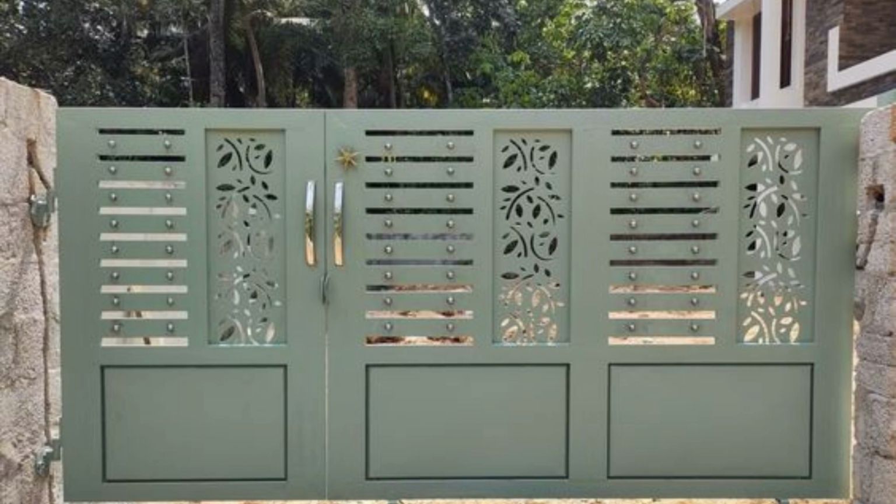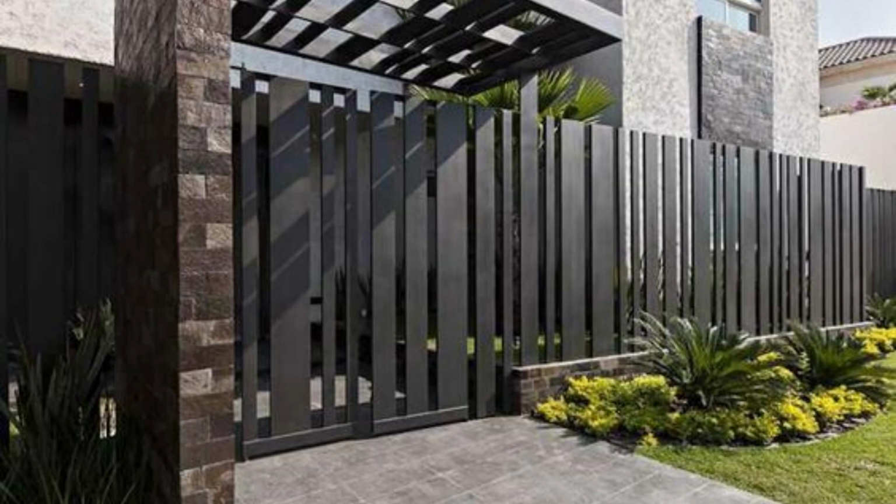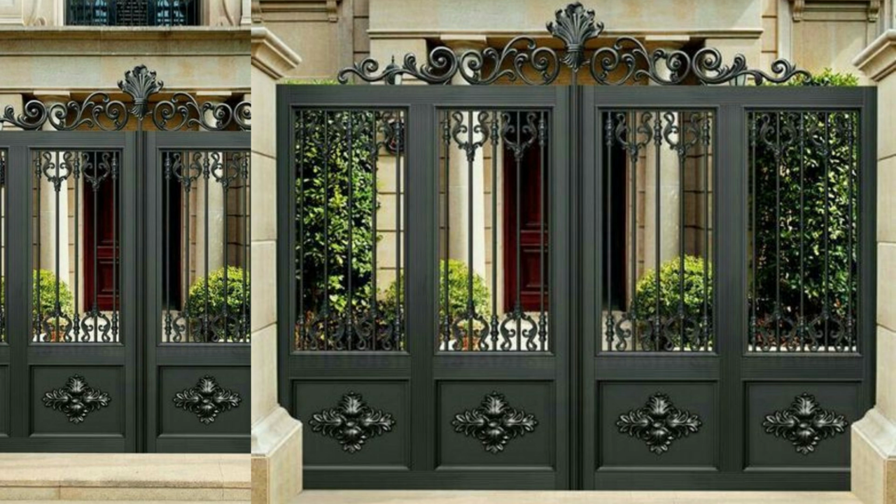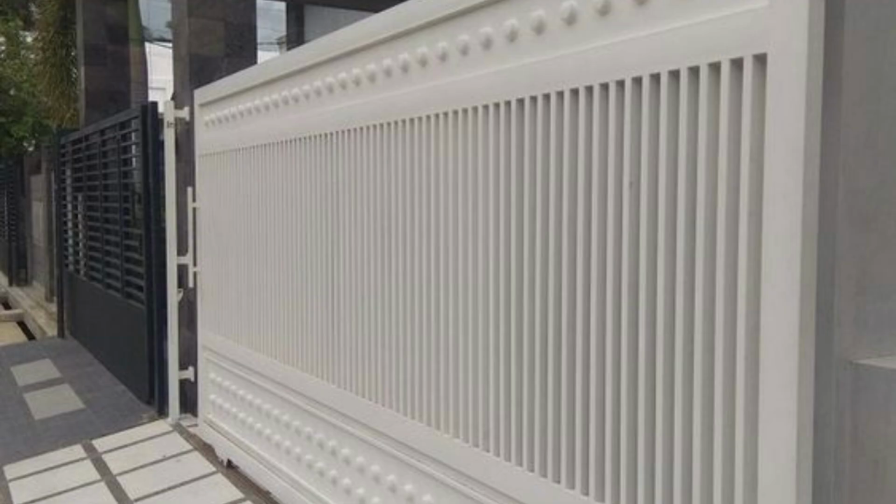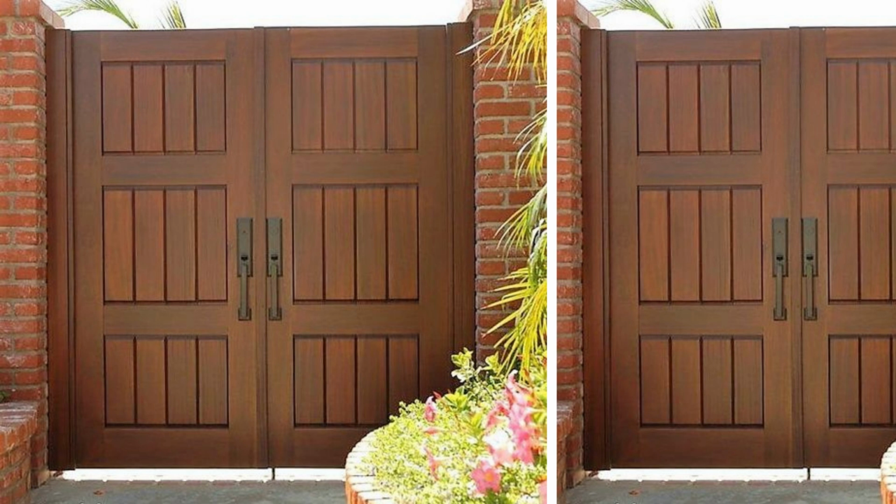When choosing the best house gate design, the material becomes the first and foremost consideration. The type of material used for the house gate designs gives it qualitative features such as strength and durability. For better house gate designs, the material used should possess excellent workability.